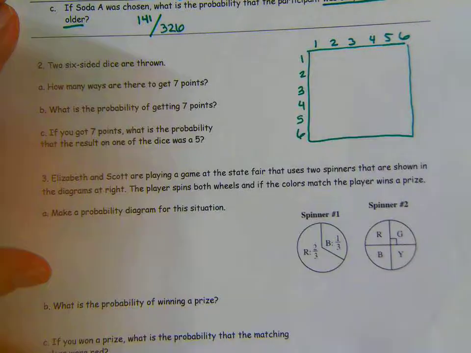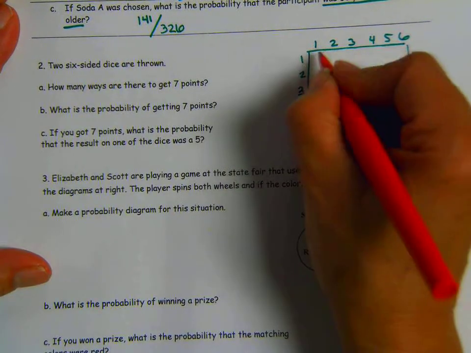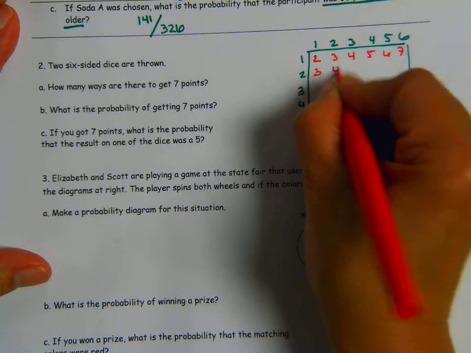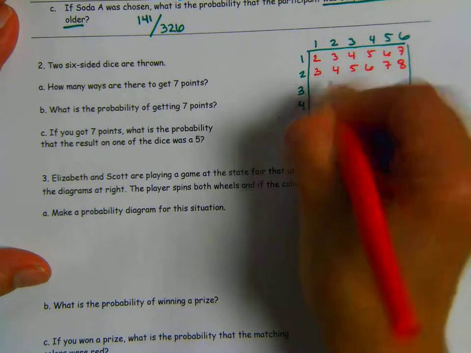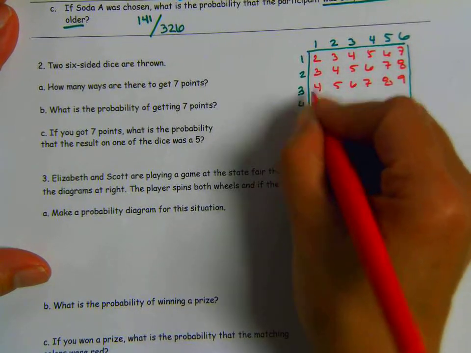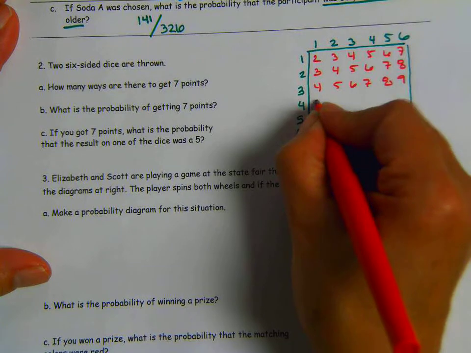So I'm going to quickly do this. I could do this pretty quickly. 2, 3, 4, 5, 6, 7. And all I'm doing is adding a 4 and a 1.